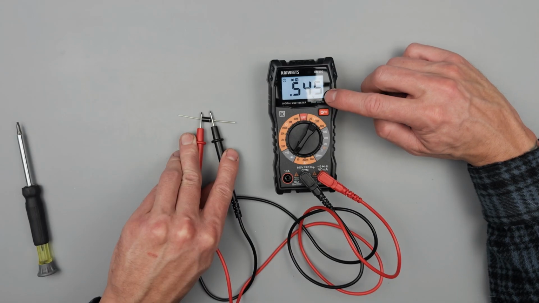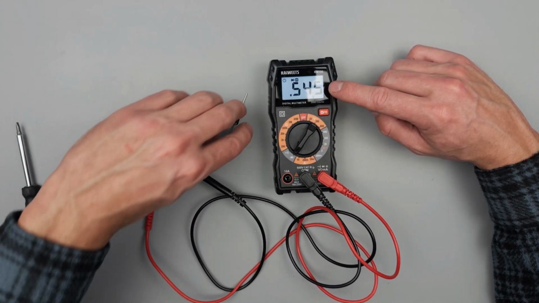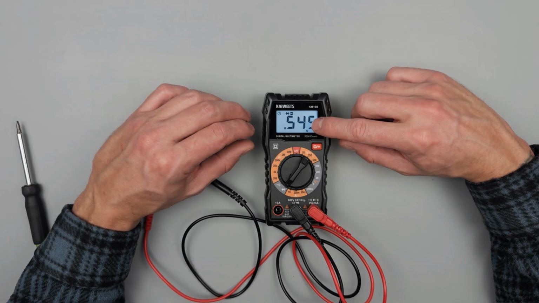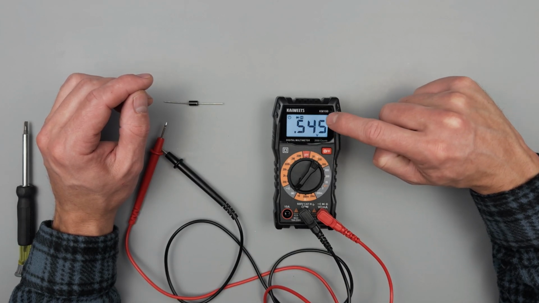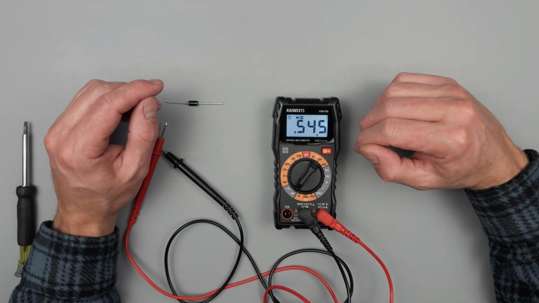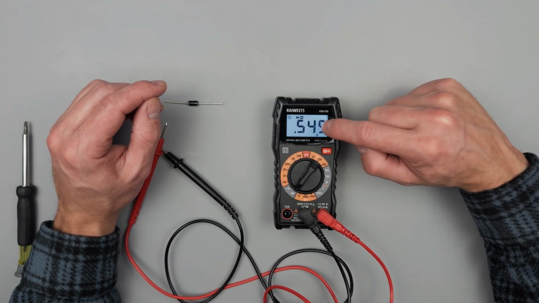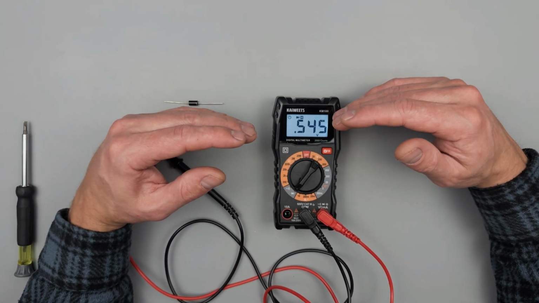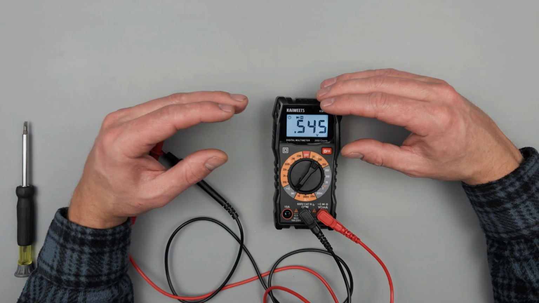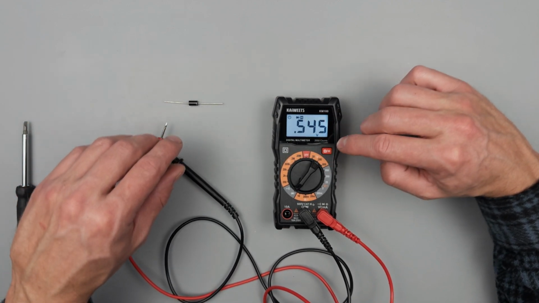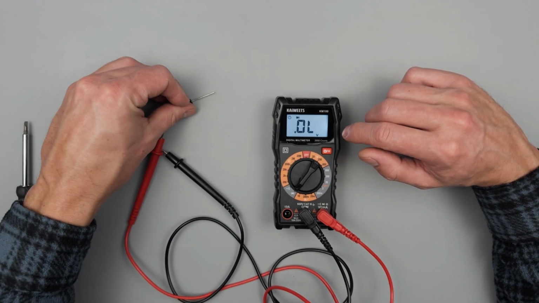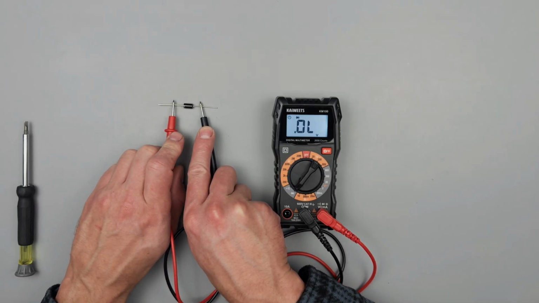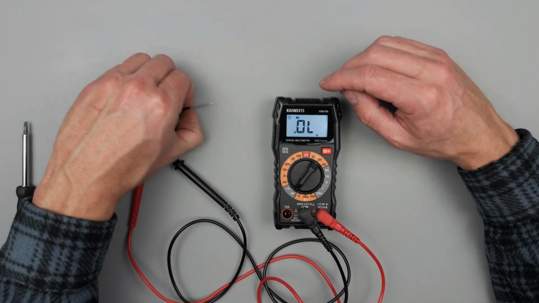Okay. And this is what it's measuring in the first direction. This is going to be the amount of voltage drop across our diode. It's saying 0.545 volts, or we can think of that as 545 millivolts. And we always want to see somewhere between 500 and 800 millivolts of voltage drop across our diode in one direction, and then in the other direction we should still see that OL, and that means that we're not getting any backflow in our diode. So this one's testing good.